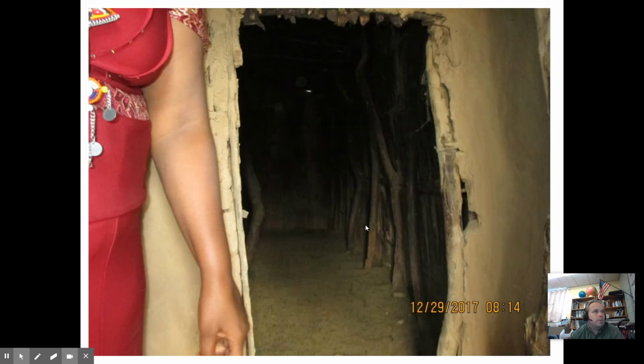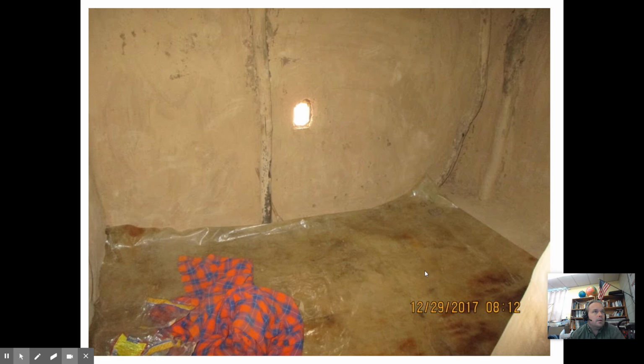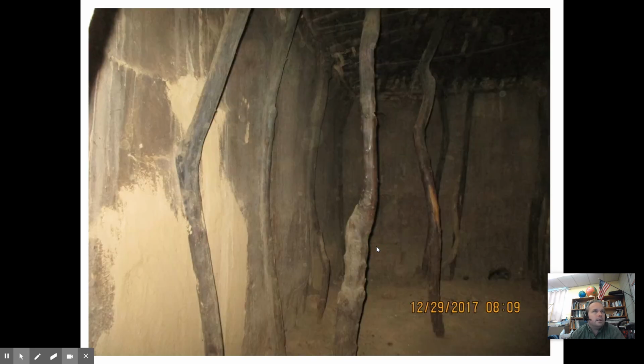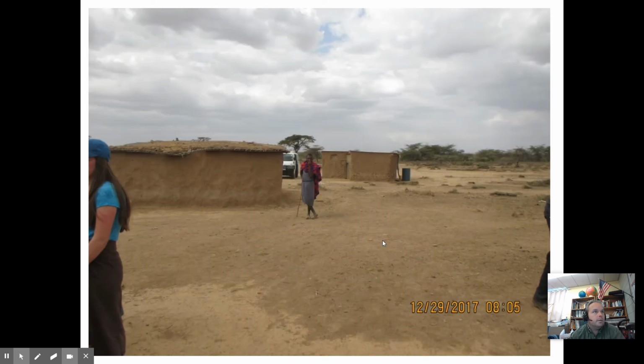Taking a look inside the boma, you can see it's pretty heavily charred inside there as well. Sometimes in some bomas, they even bring some of the goats inside just to protect them from wild animals. Just another place, the little window here in the side. These are made primarily from sticks, mud, and dung. I should say there's also cow dung used to help produce the walls.